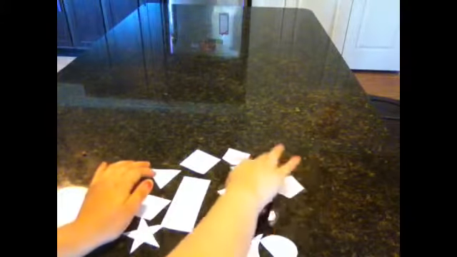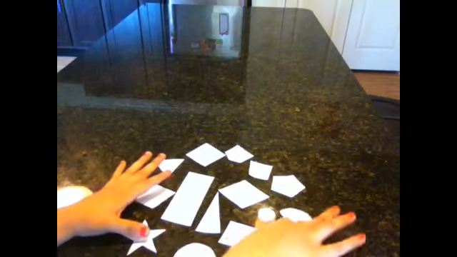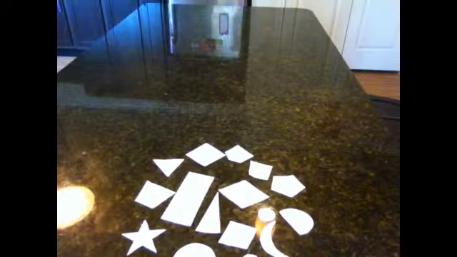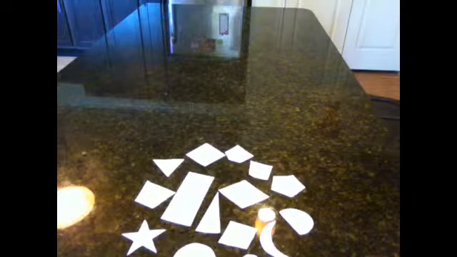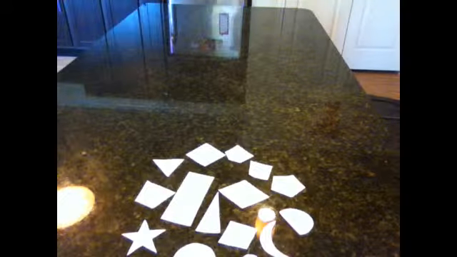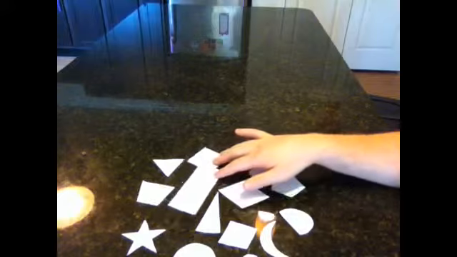So now I'm going to bring out our shapes again. And we're going to be looking at attributes that make these shapes special. So now you're going to tell me some attributes about the shapes. Remember when we talked about points? These both have 4 sides and 4 corners. They have 4 sides and 4 points. Are they the same shape? Yes.